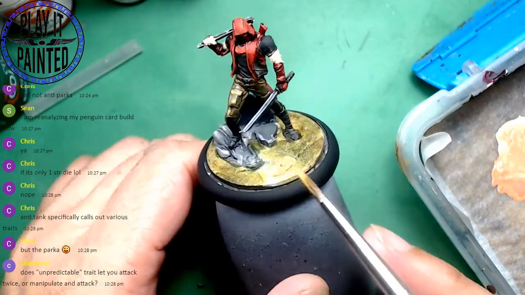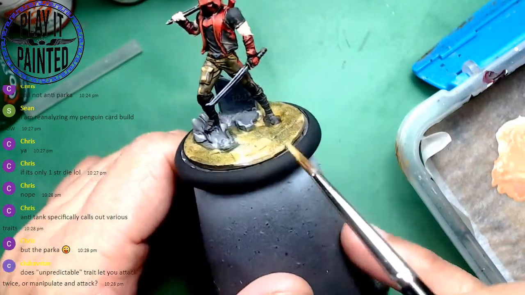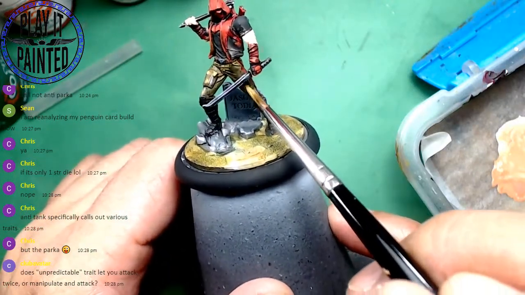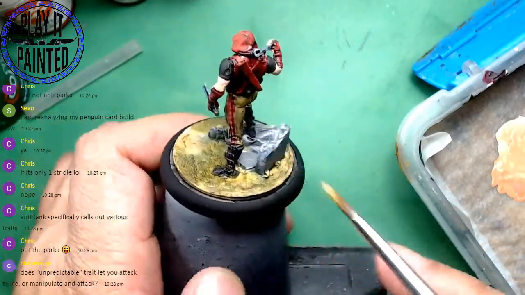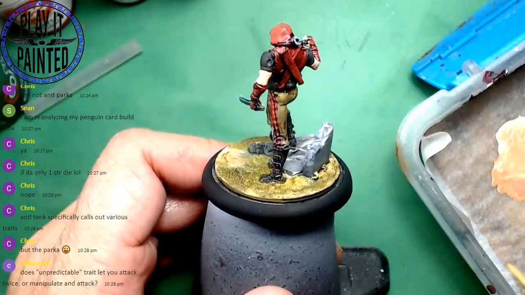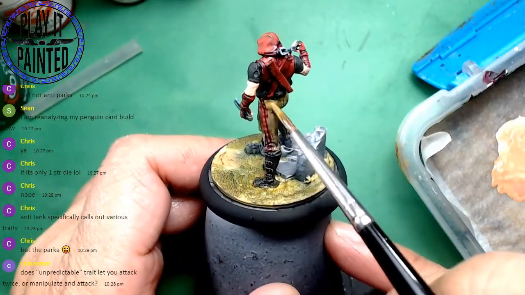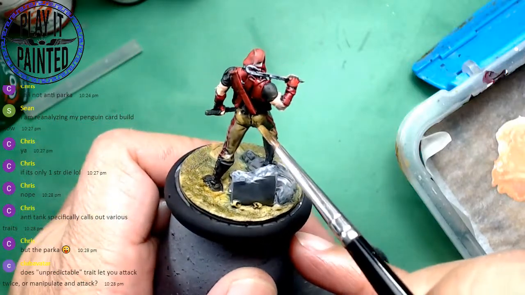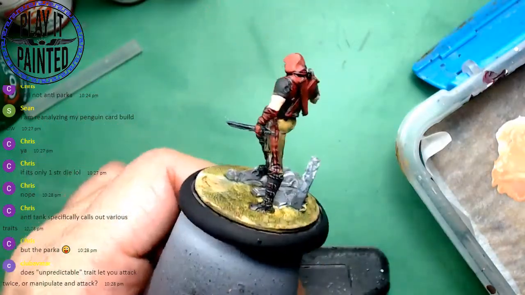And given that's his only special action, that's pretty rough. I don't like the red stripe on his pants. It looks like he's wearing San Francisco 49ers, like their football or Tampa Bay Bucks almost too.